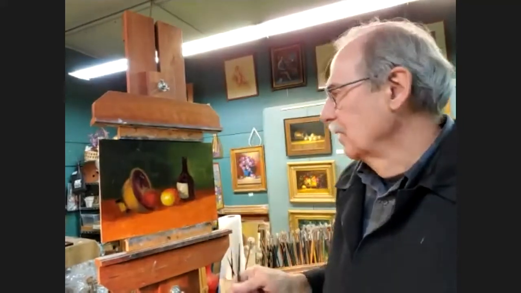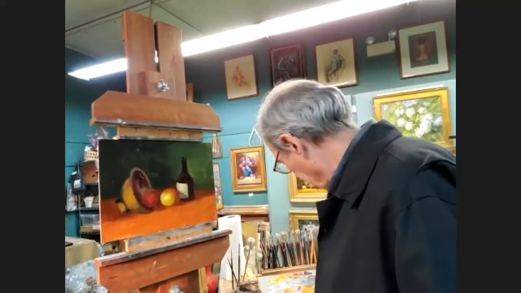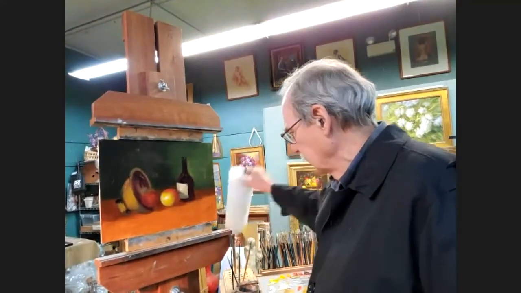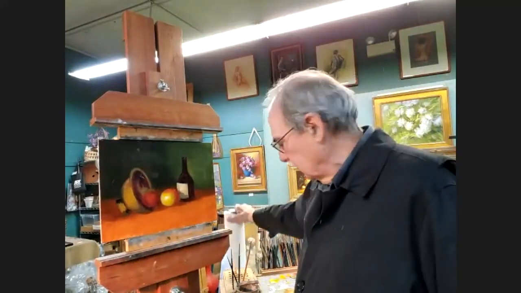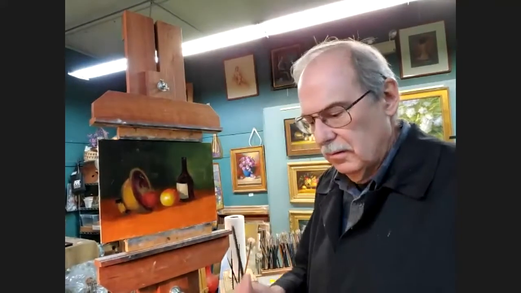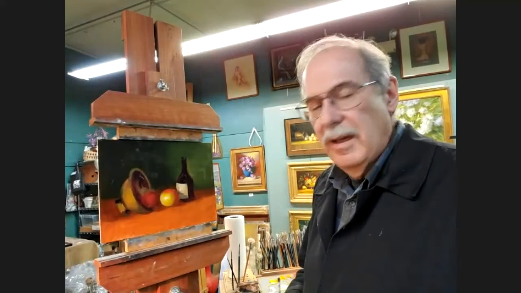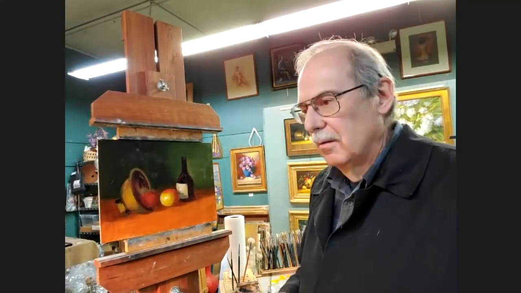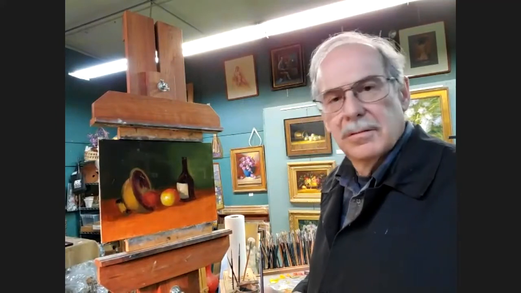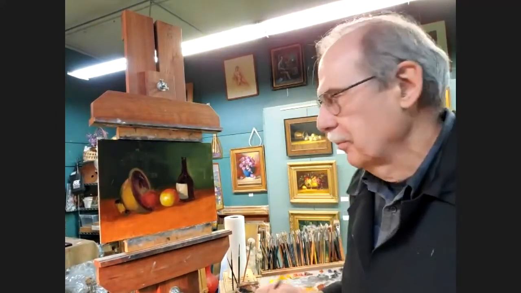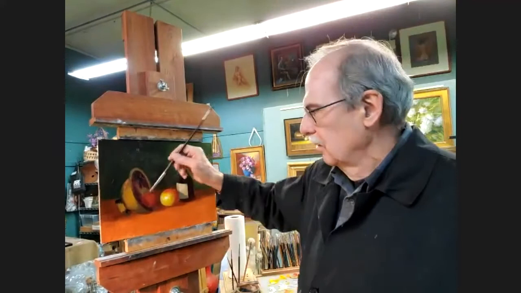Sometimes I notice too, like the tooth of the canvas seems to come out too much when I'm painting, and I'm not quite sure that I like that. I don't know if the answer is to put more paint onto it. When I see that come out, you can build up your paint, sure. Yeah, you can do that if you're not happy with the tooth.